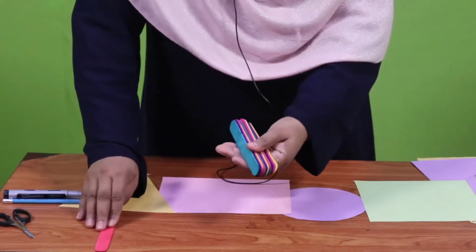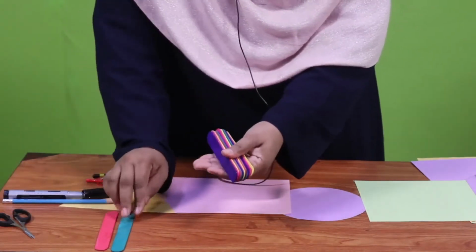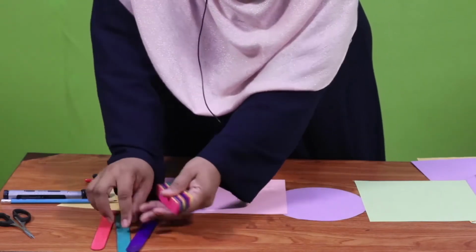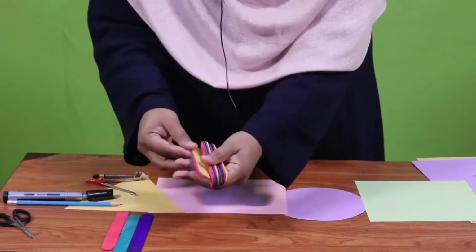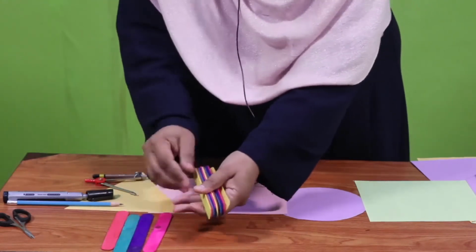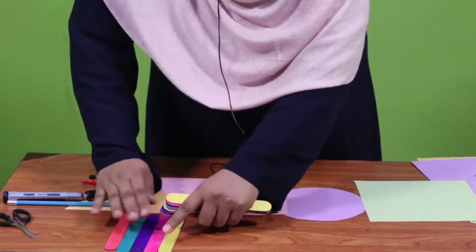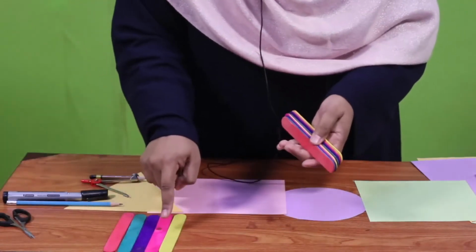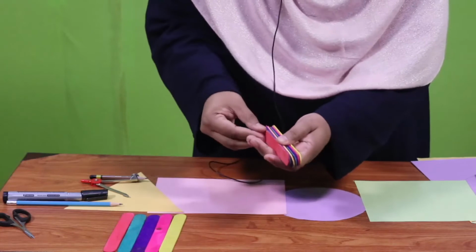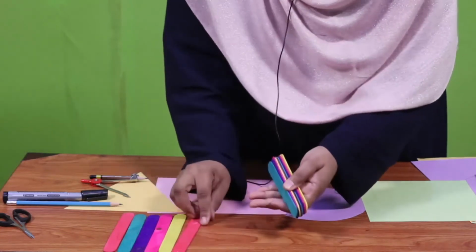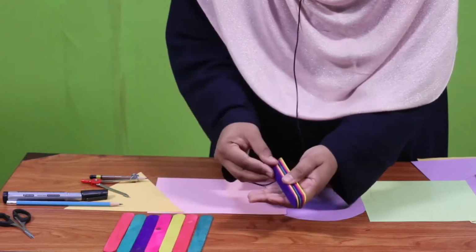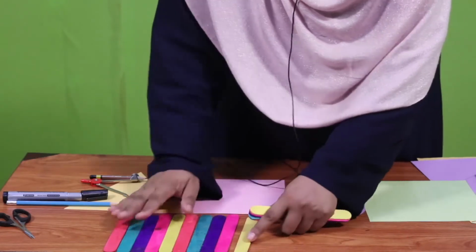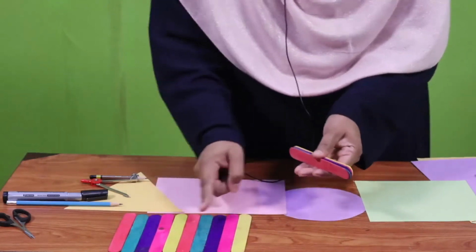It's red, turquoise, purple, pink and yellow. Now you see the same shape in different colors. Red, turquoise, purple, pink, yellow. When I repeat this set again, red, turquoise, purple, pink, yellow, it's a repeated set.